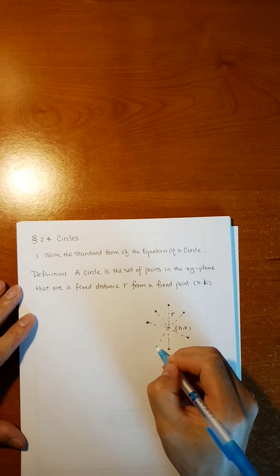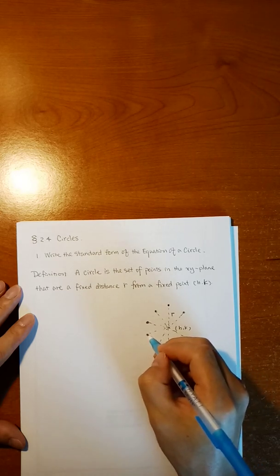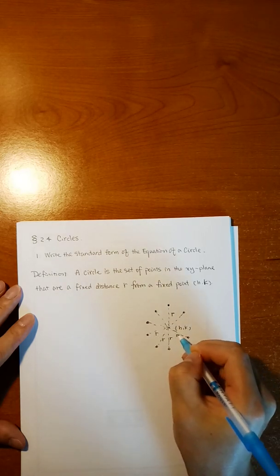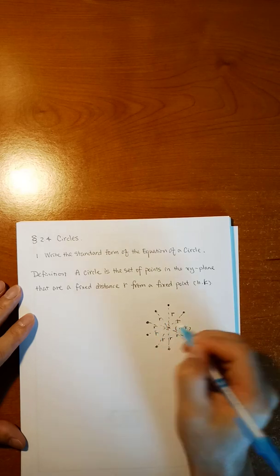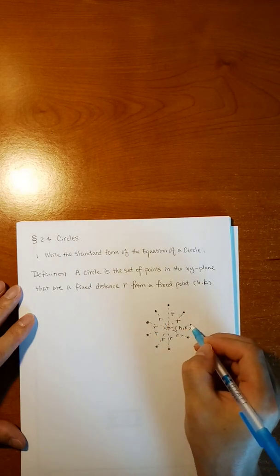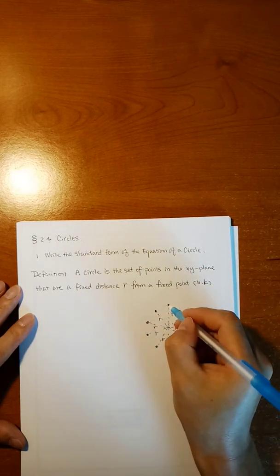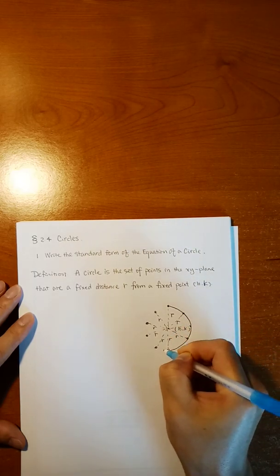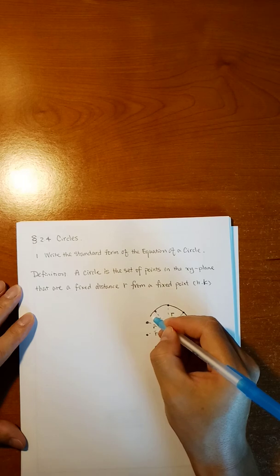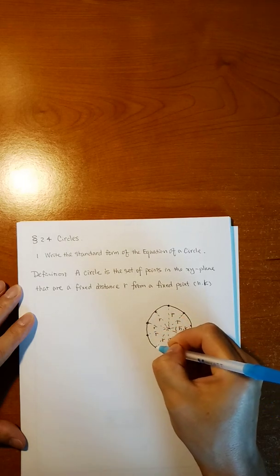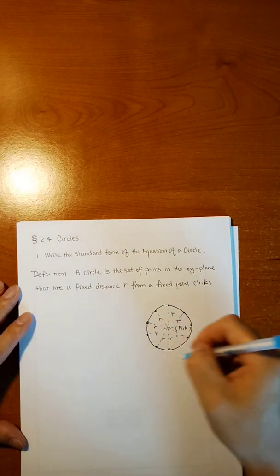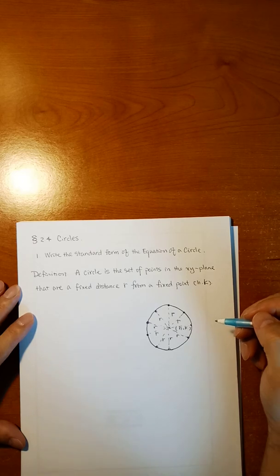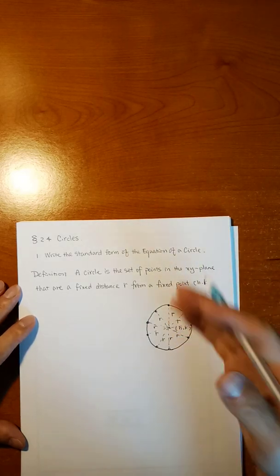So all the distances are fixed r. You get all possible such points, you connect them, you will form a circle. Alright? That's the circle, the collection of all these points.